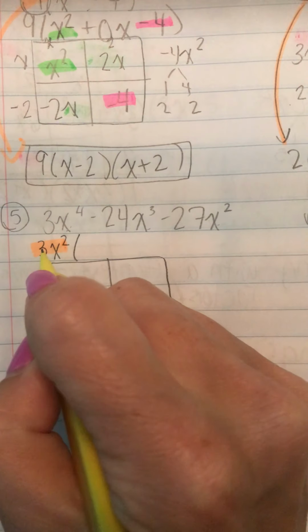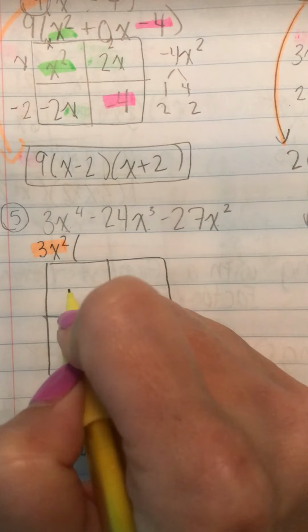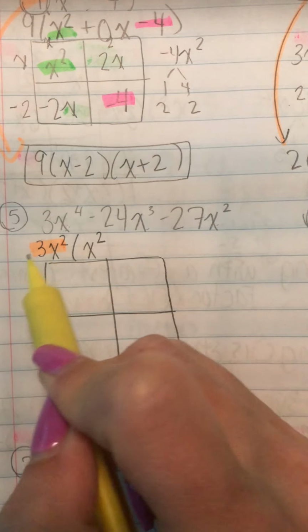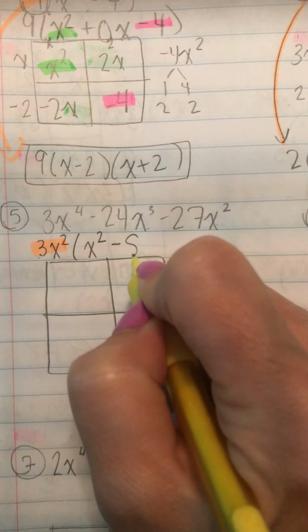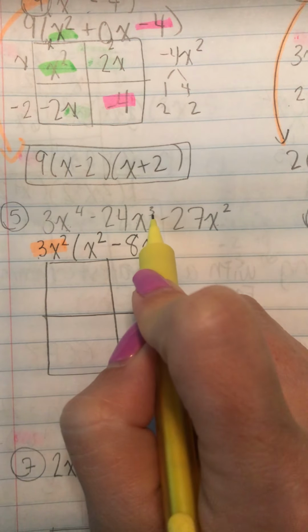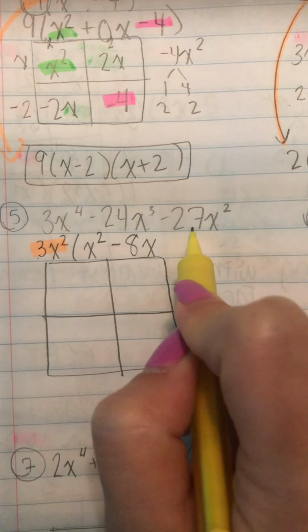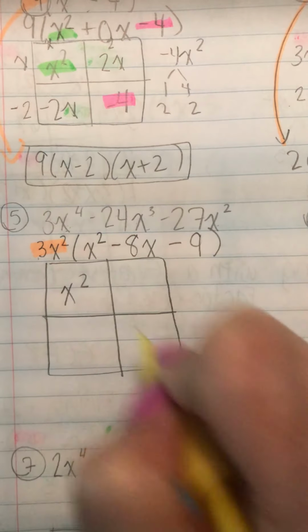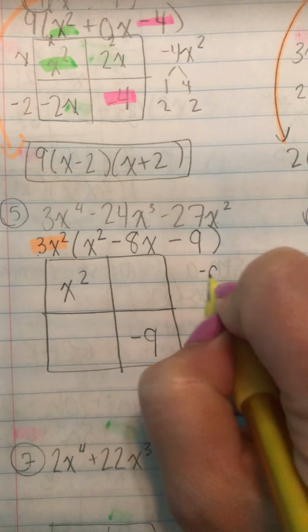Now, if I take the 3 away and then 2 of the x's, how many am I left with? 2 x's. What's 24 divided by 3? 8, and then I still have an x left over because there was 3 here. Then 3 can go into 27 9 times, and I already took away both of the x's. Put them in my box, and I multiply.